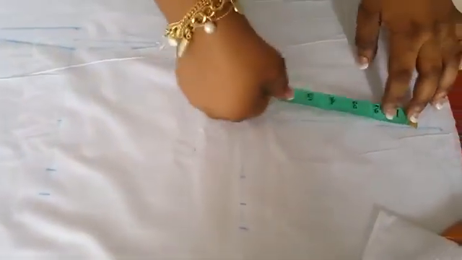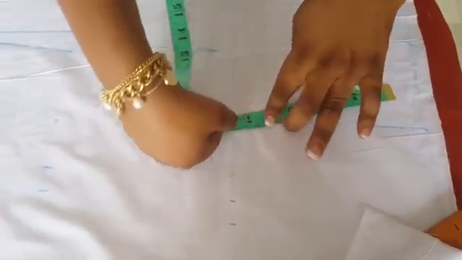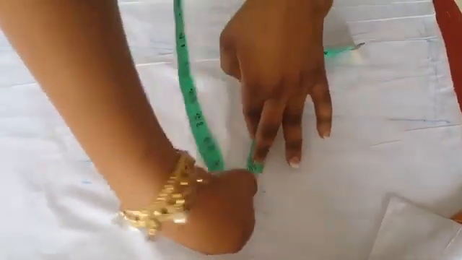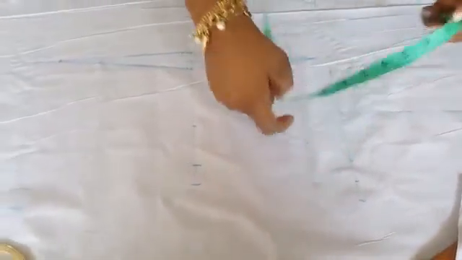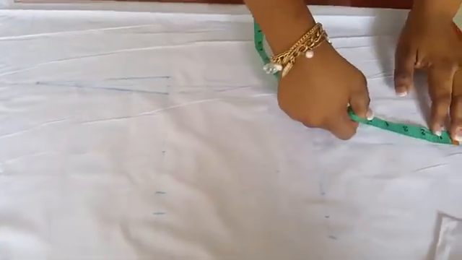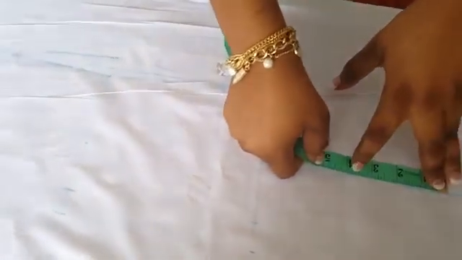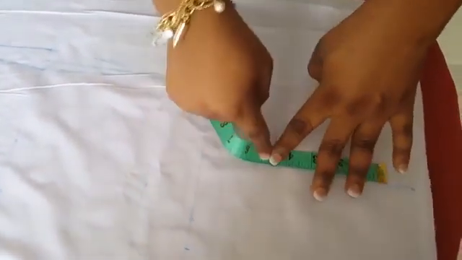Just here, all you have to do at the armhole area, just measure it. So here I have 9. So 9 divided by 2 will give me 4.5. This is 4.5.